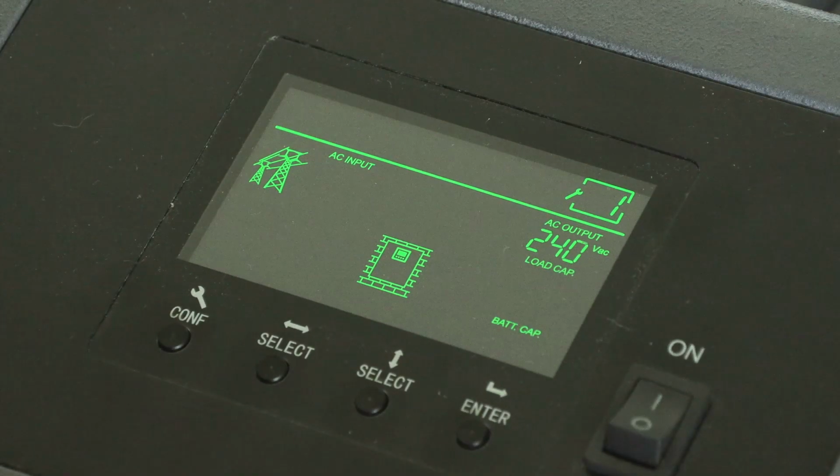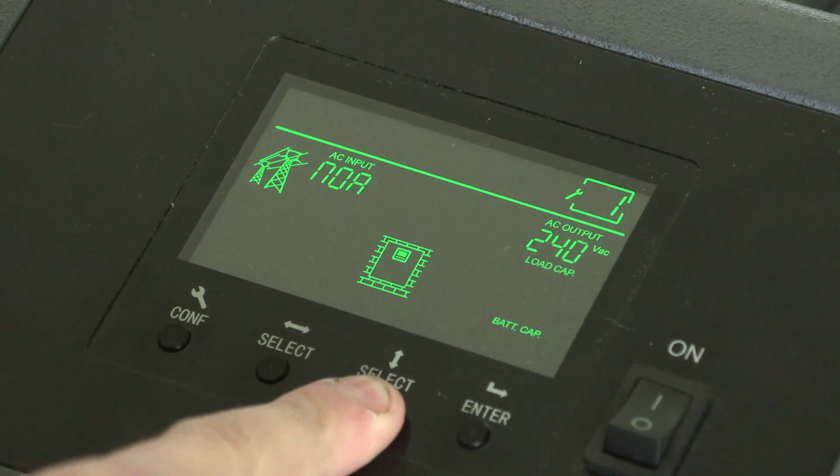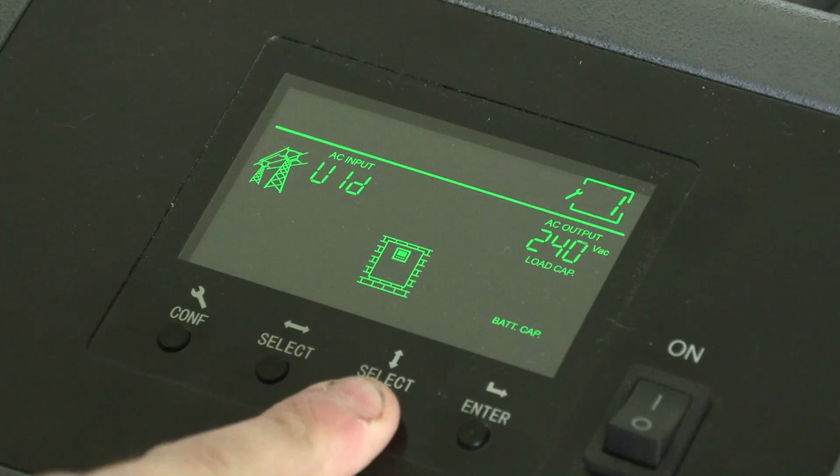Menu 1 is going to change your input voltage range. This adjusts the range of voltage the inverter will accept as an input. This setting can be useful for users supplying power with generators that have a wider range of voltage. To change this setting, you can either pick normal or select UID, which stands for wide.